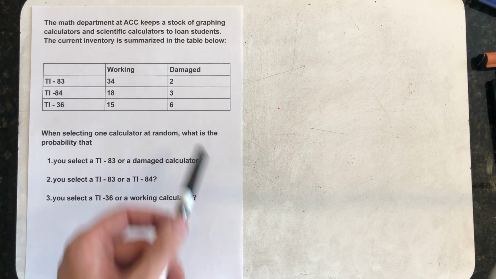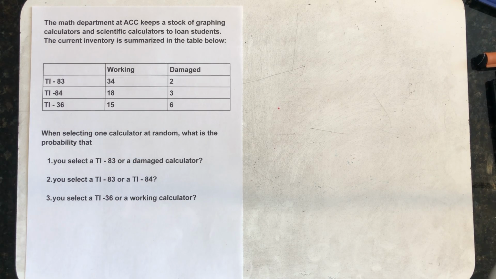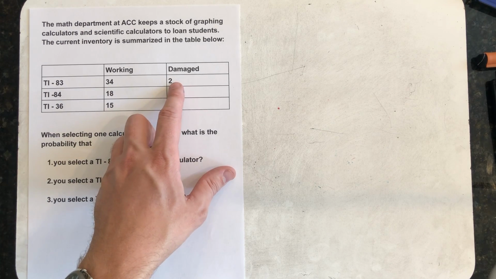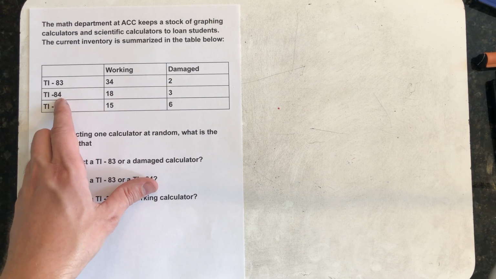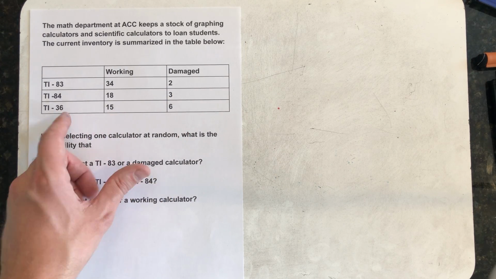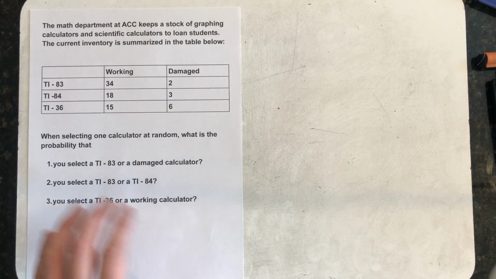Now, of course, we do have some damaged calculators. They wear out over time. We certainly don't keep them in the same place as the working ones. But for the principles of this problem, assume that I'm drawing randomly and have no idea which calculator is which. So we have 34 working TI-83s and 2 damaged ones. We have 18 working TI-84s and 3 damaged ones. And in the scientific calculators, we have 15 working TI-36s and 6 that have been damaged.